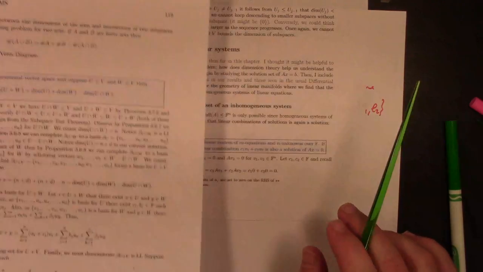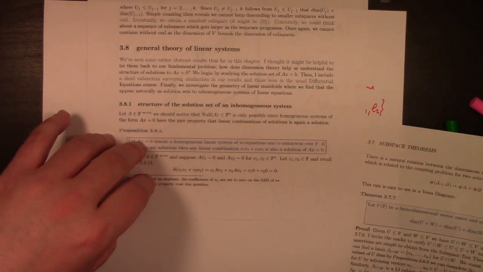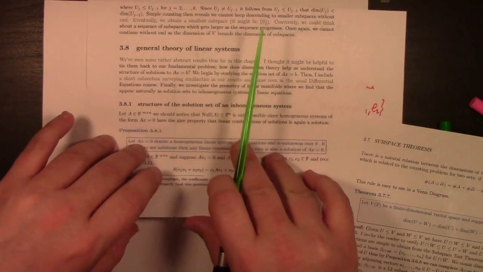And I just want to tell you, I wrote up a fairly careful argument. I think it's a slight improvement over what's in your textbook.